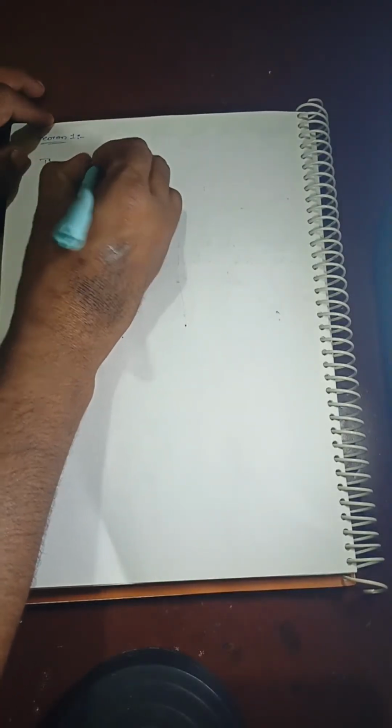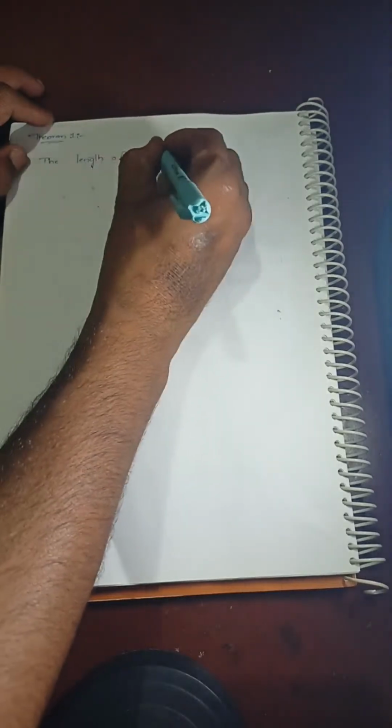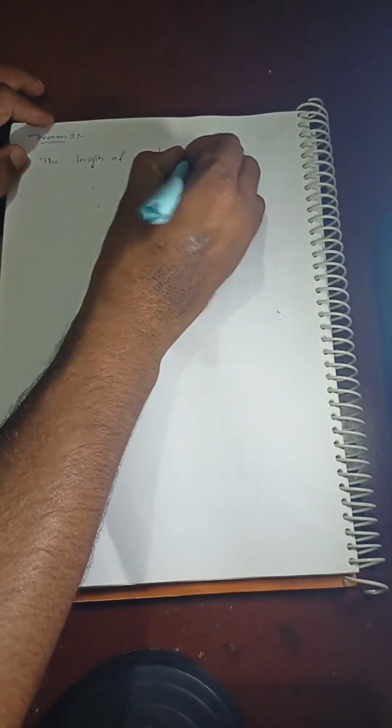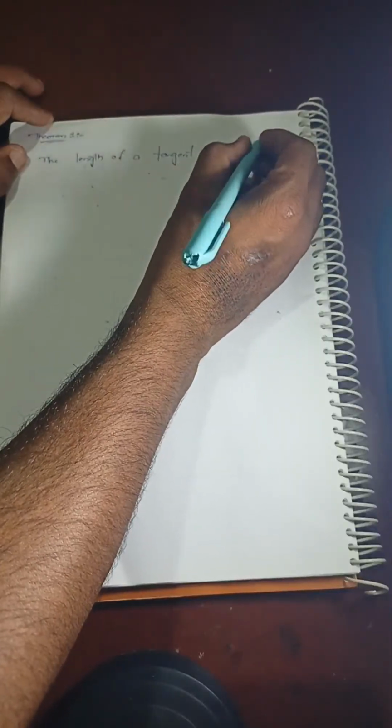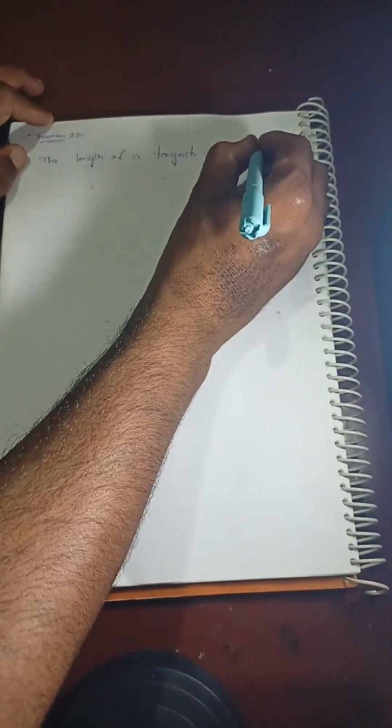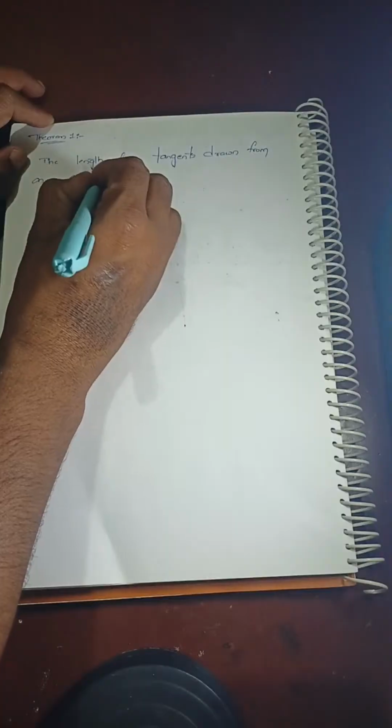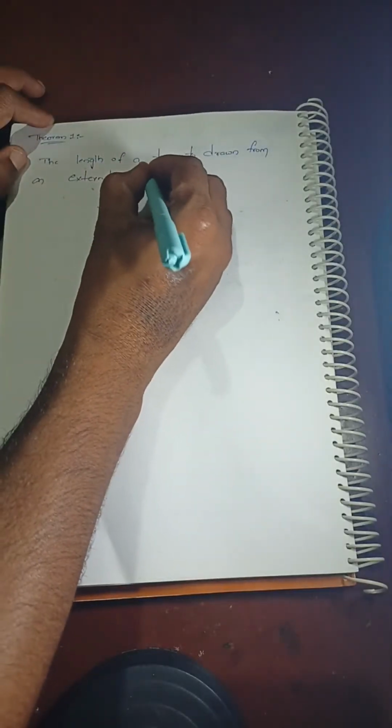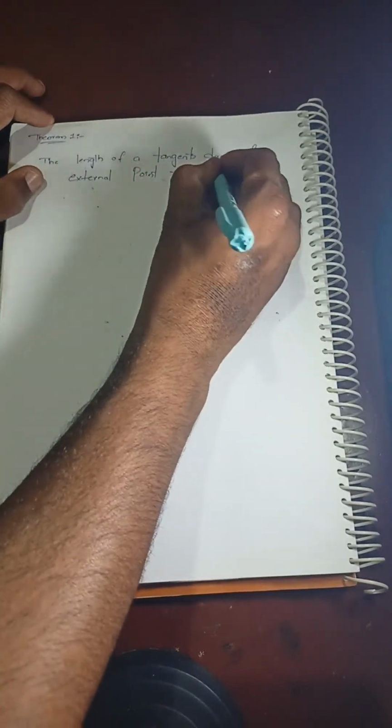What is given? The length of a tangent drawn from an external point to a circle are equal.